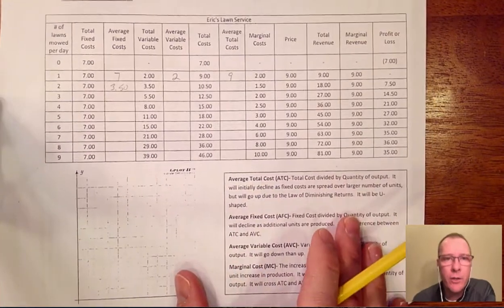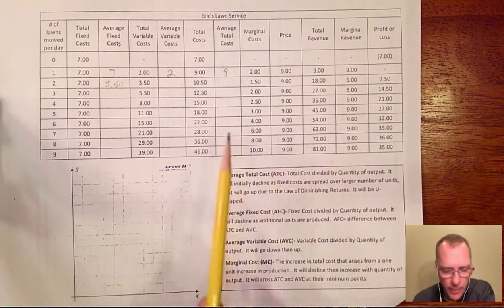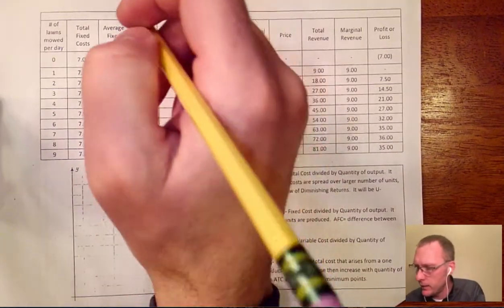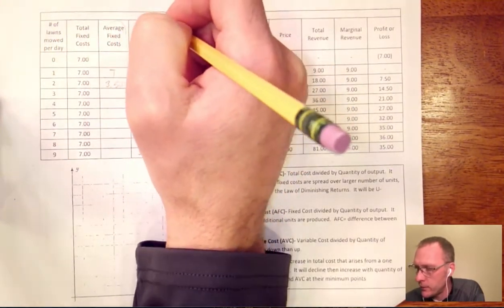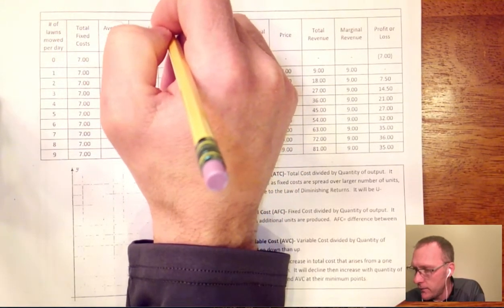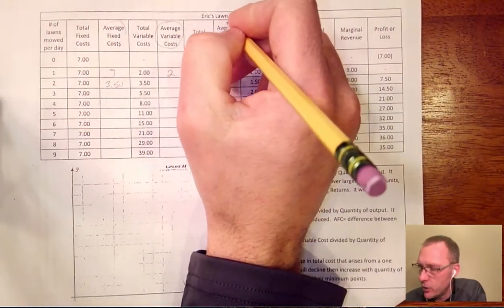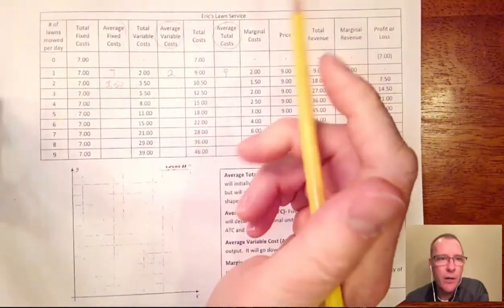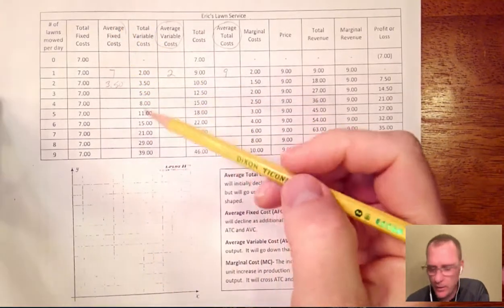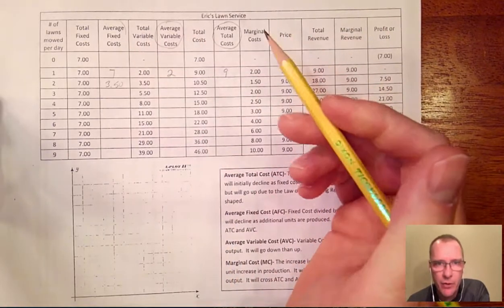Then we want you to graph this information, but what you need to graph is your average total, not your average fixed. You want your average variable cost, that one. You want your average total cost, that one. We're not going to graph our average fixed cost because it's going to be just a line. I mean, you can graph it if you want to, but the line is just going to slope downward as those get averaged all the way.